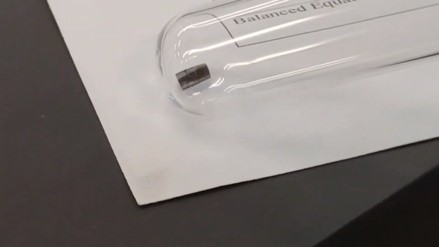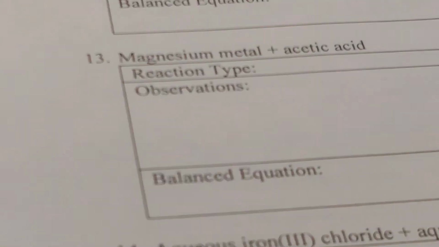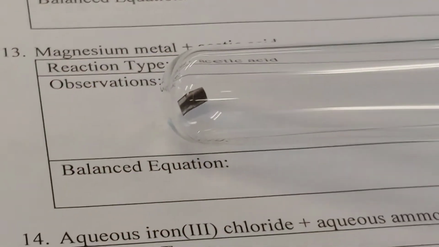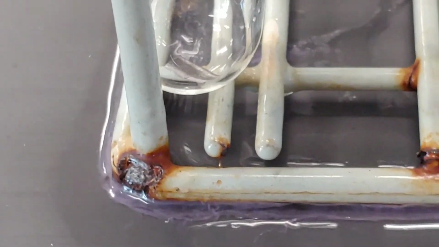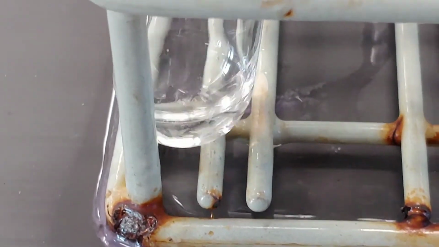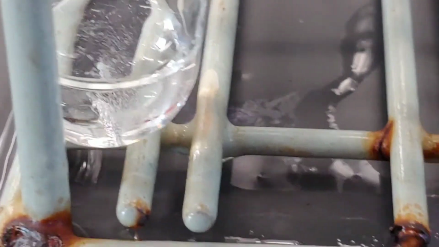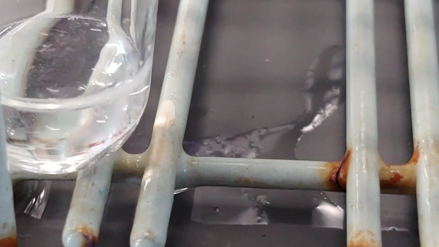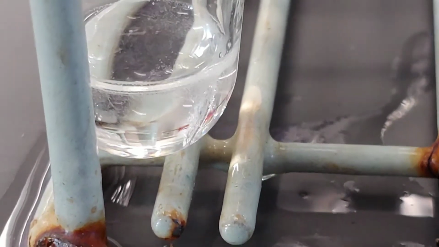Okay, here I have a strip of magnesium metal, and to that, reaction number 13, I'm going to add acetic acid. So there's the metal in the test tube. We'll stick that in the rack. All right, and then I'll add the acetic acid and we'll see what we get. Woohoo! It's doing something.